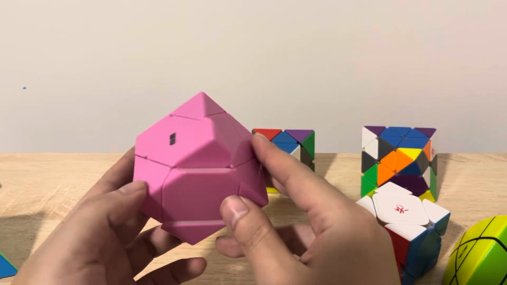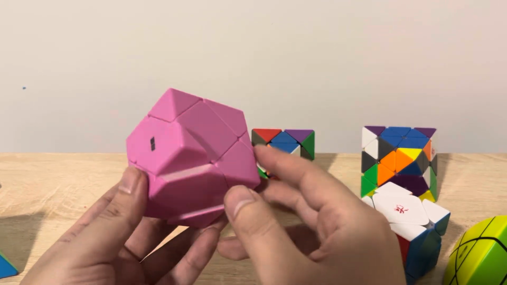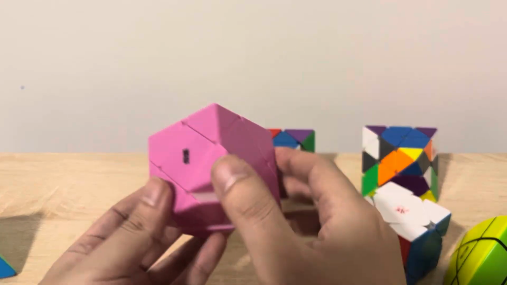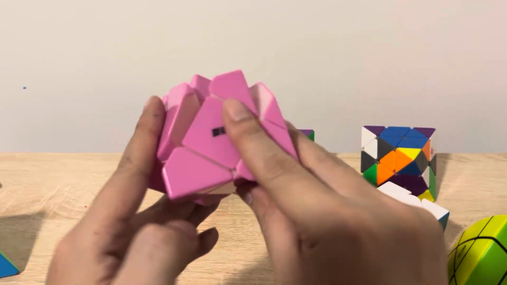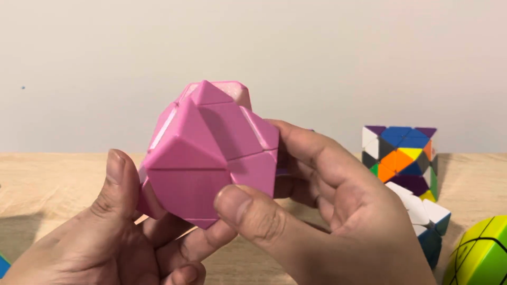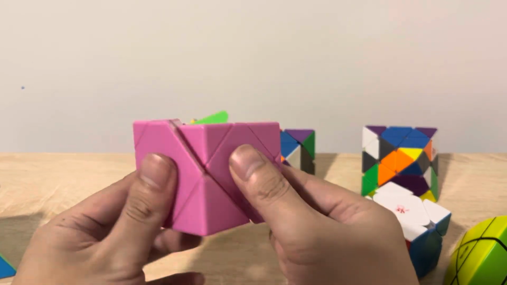And in this case, we only have 2 centers to rotate. This one goes clockwise, put that on top. And then it's solved.